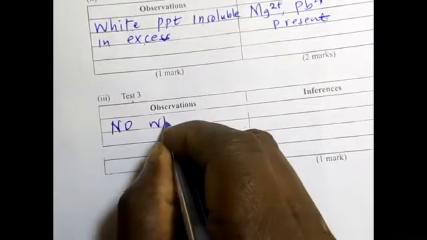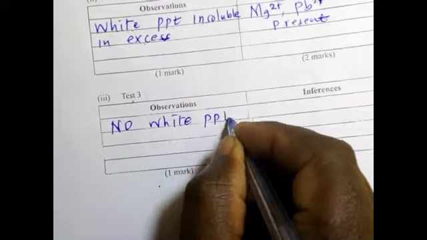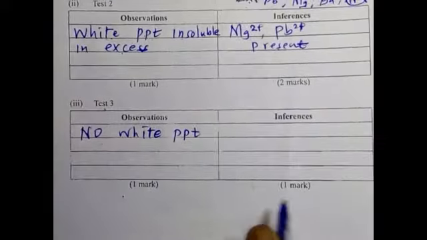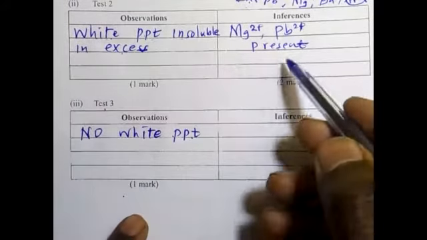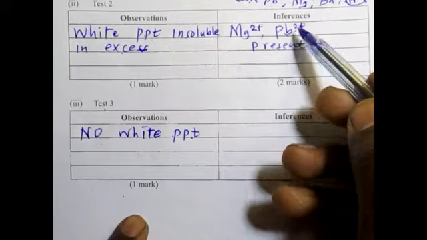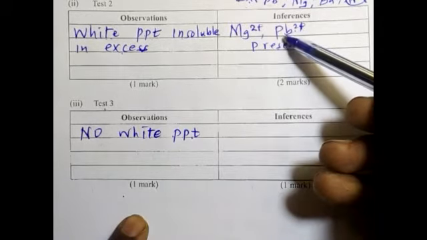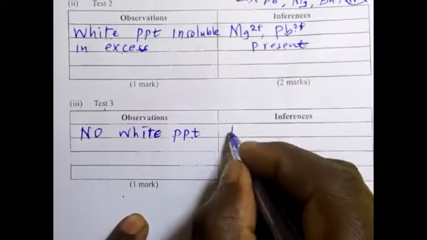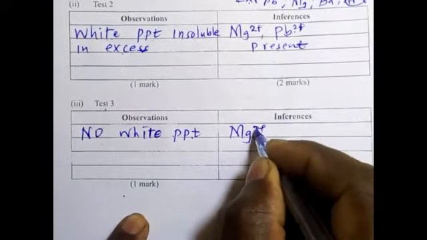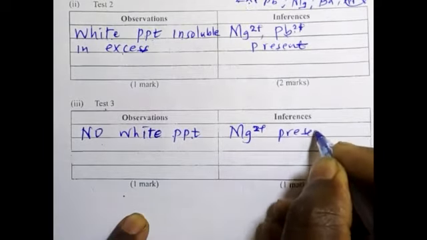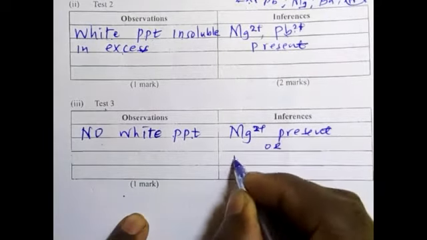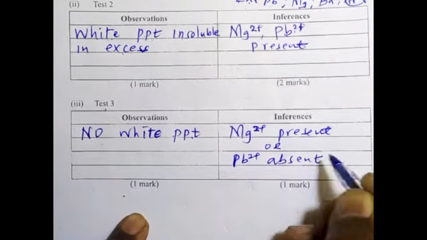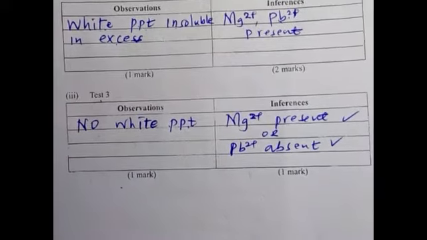No white PPT was formed. On doing the experiment, there was no white PPT. So if there was no white PPT, then it means lead ions were not there, because if the lead ions were there, they would form a white precipitate. So here we say magnesium 2 positive was present. Or you can say lead 2 positive was absent. It is acceptable.